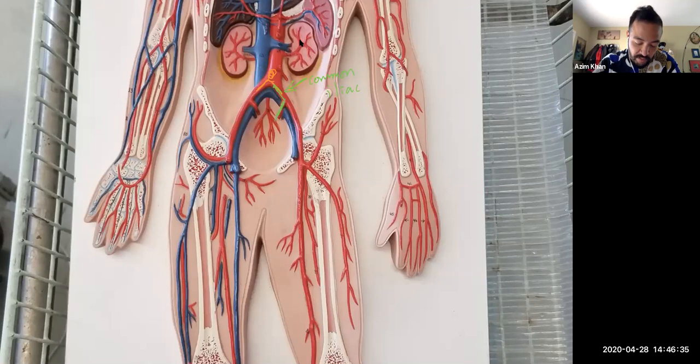It either branches this way or it branches that way. This is the internal iliac, and here is the external iliac. Internal is going to the pelvic organs, genitalia, urinary organs. External iliac is going towards the leg.